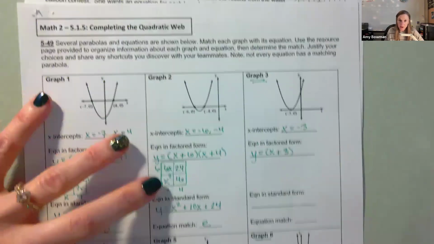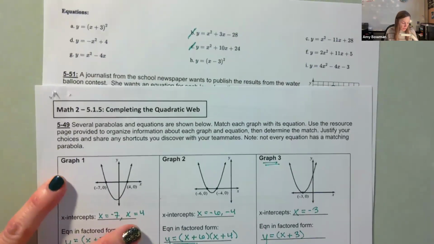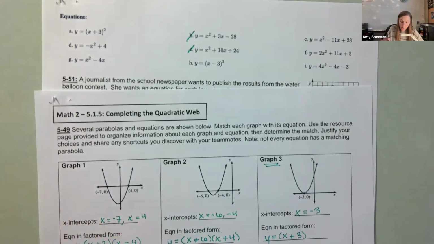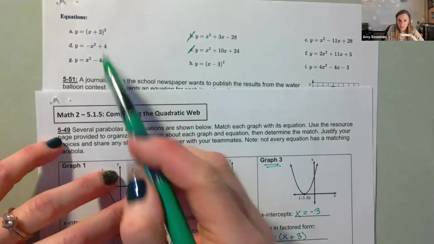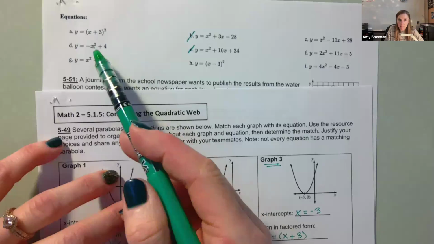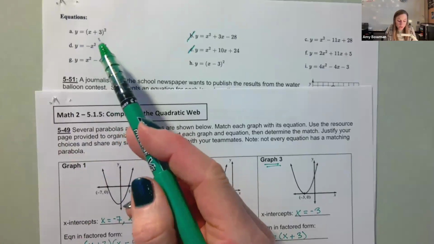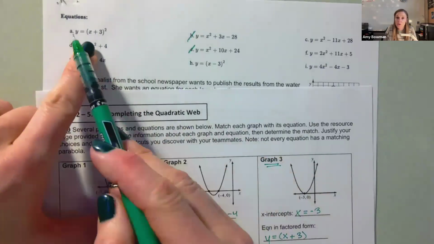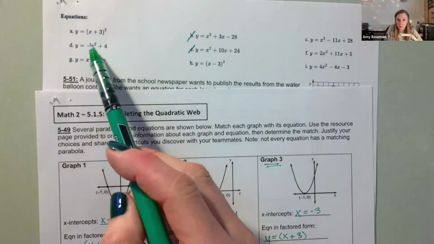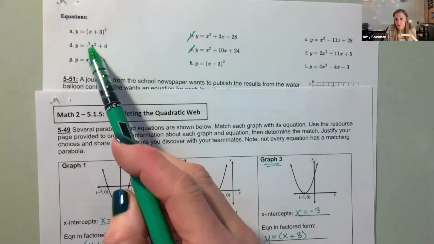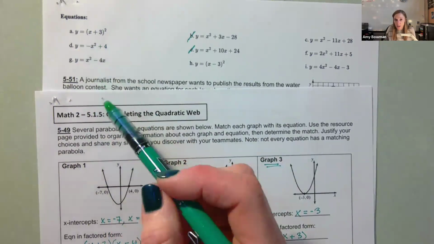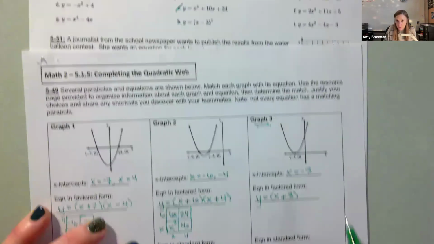So if we look at our options and just kind of reason through which one of these could be the equation for it, I'm hoping you are drawn to x plus 3 squared. So x plus 3 squared is x plus 3 times x plus 3. And that is the equation for this parabola.